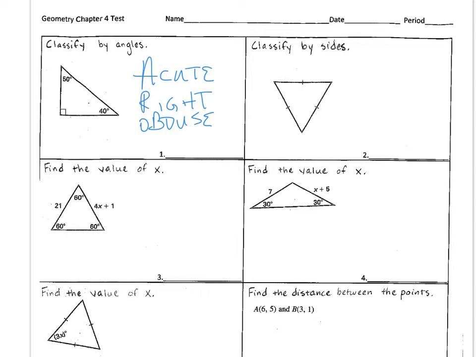Now number 2, we're going to classify it by its sides. So you're looking at the different sides here. And if you're going to classify it by its sides, you're going to say it's a equilateral, isosceles, or scalene triangle. Okay.